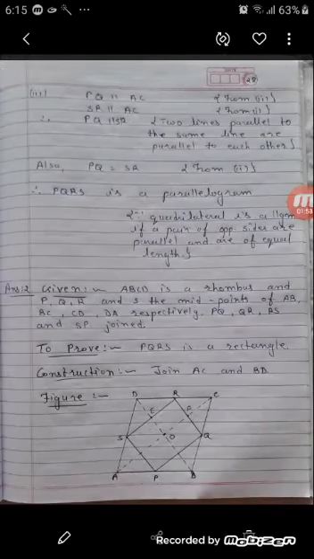So we can write that PQ is equal to SR. Now third, PQ parallel to AC from second and SR parallel to AC from first. So PQ parallel to SR, because two lines parallel to the same line are parallel to each other. Also PQ is equal to SR from 2. So PQRS is a parallelogram, because a quadrilateral is a parallelogram if a pair of opposite sides are parallel and of equal length.